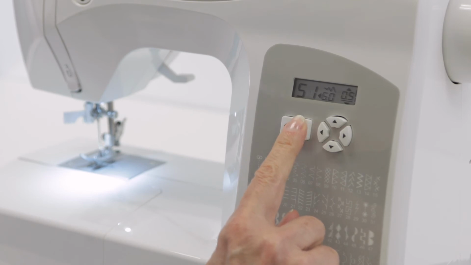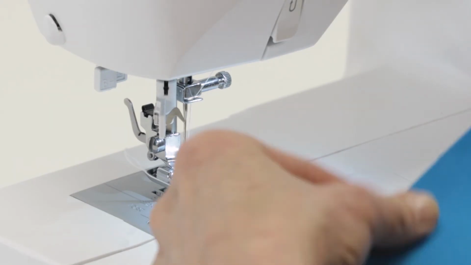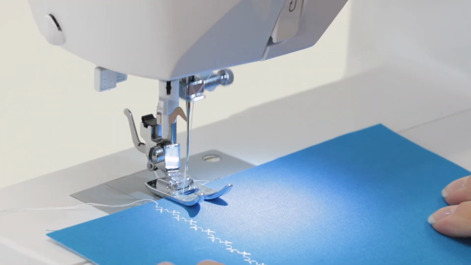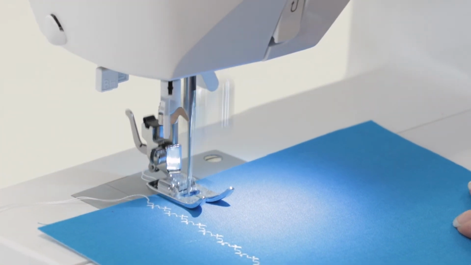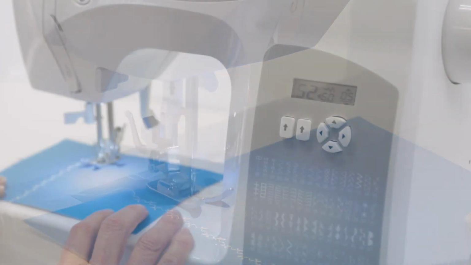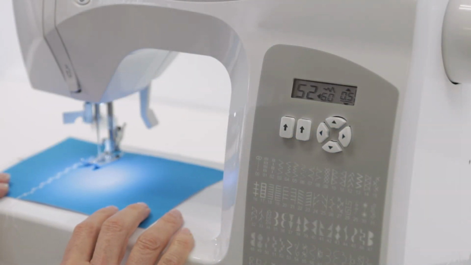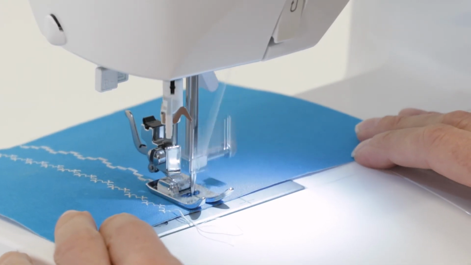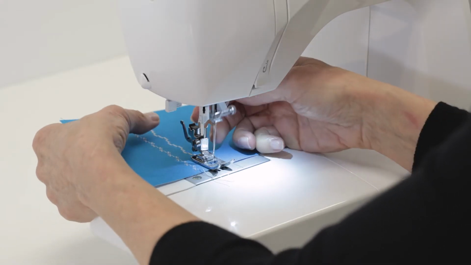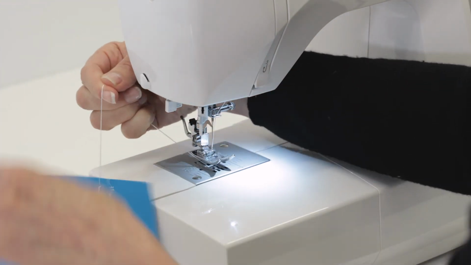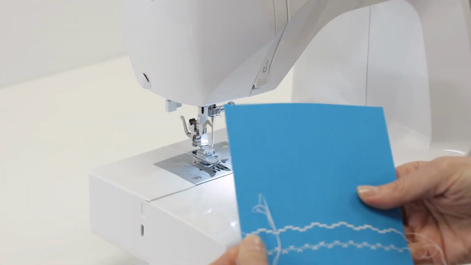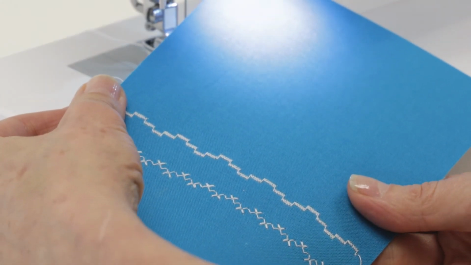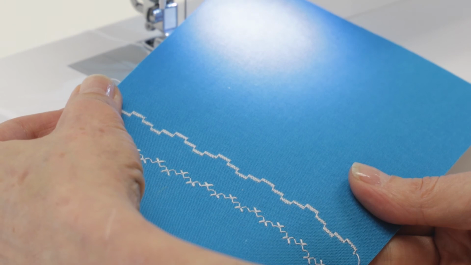See what that one looks like. It's a beautiful domino stitch. That's a really great one for embellishing as well.